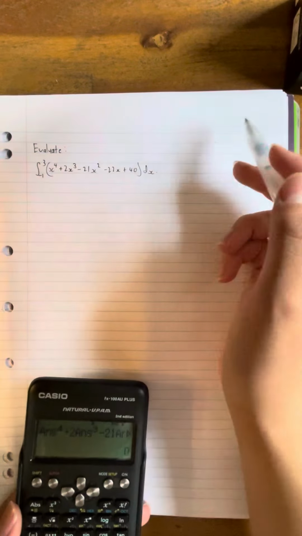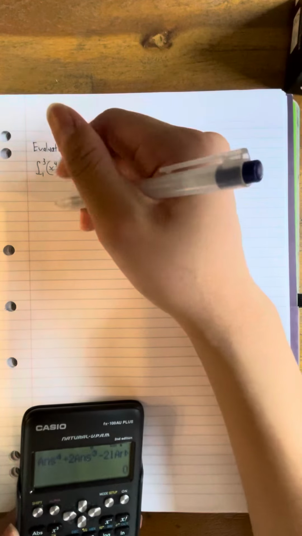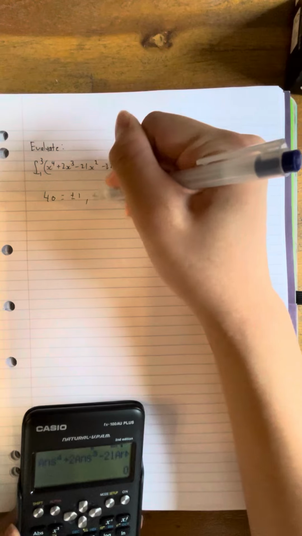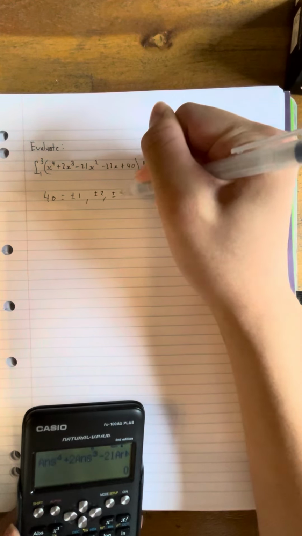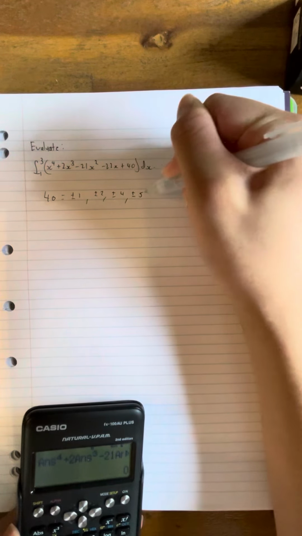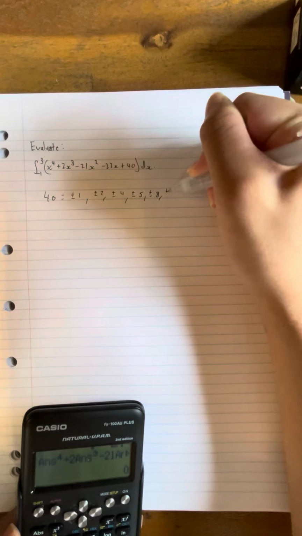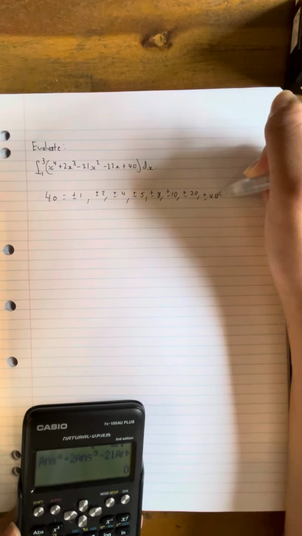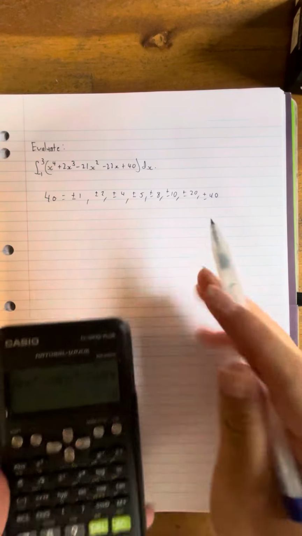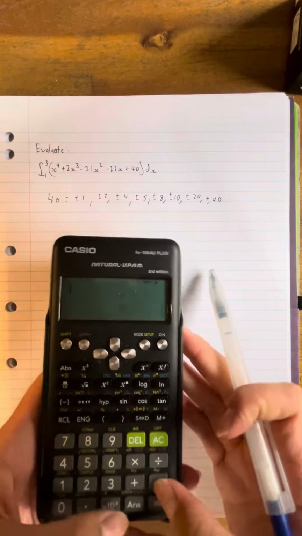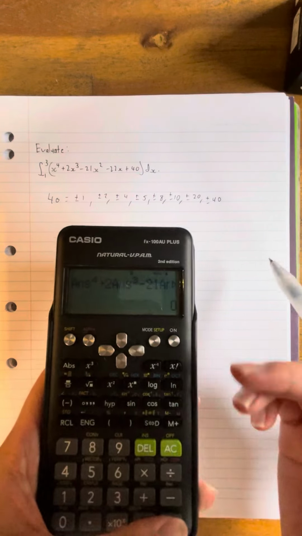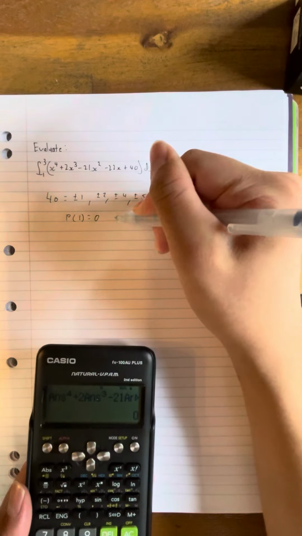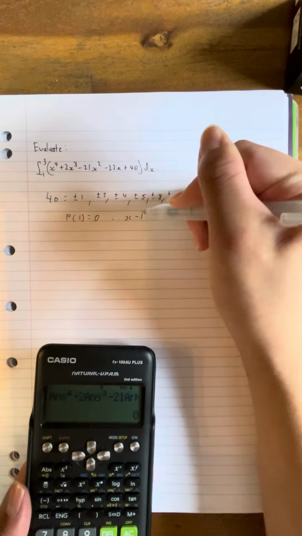The way we do this is the factor theorem. So factors of 40 are plus or minus 1, plus or minus 2, plus or minus 4, plus or minus 5, plus or minus 8, plus or minus 10, plus or minus 20, and plus or minus 40. Now, we check each one individually in the calculator. Boom. So P(1) equals 0, therefore x minus 1 is a factor.